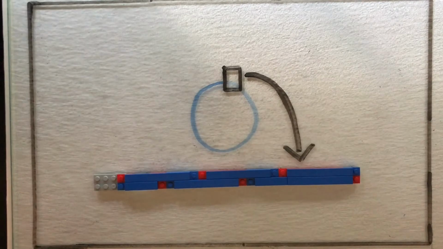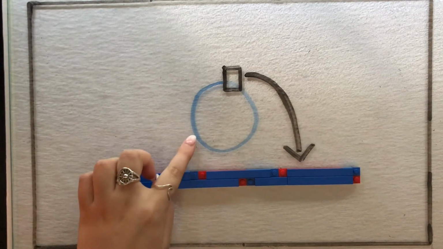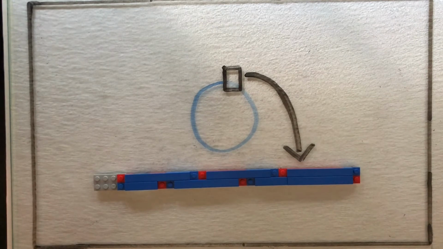Prokaryotic DNA is contained within a single loop that is often somewhat disorganized. This simple blue loop is a good illustration of what it would look like if it was laid out flat against the board. If we were to zoom in on this tiny black box, we would see something like this Lego piece at the molecular level. Imagine the blue strips are the actual building blocks of DNA.